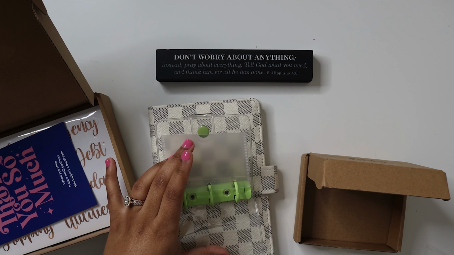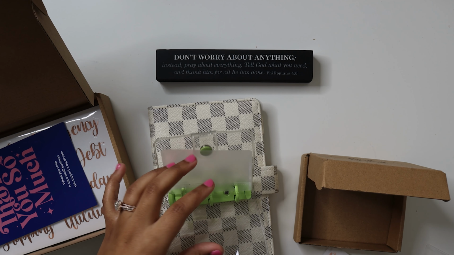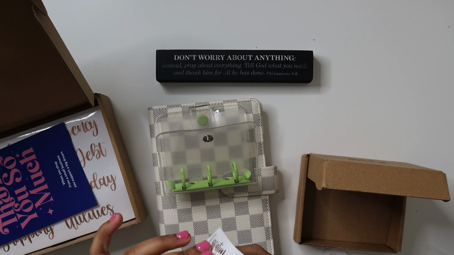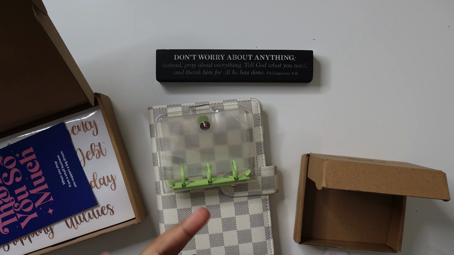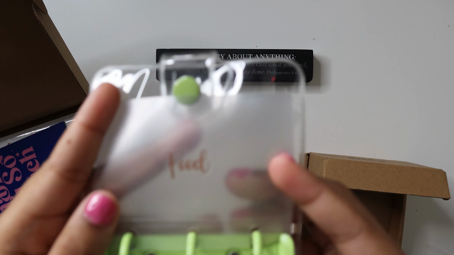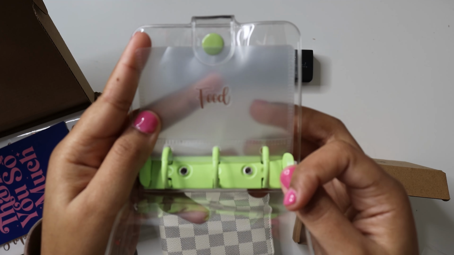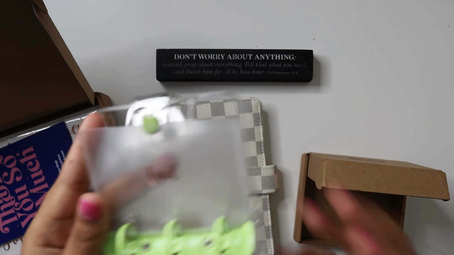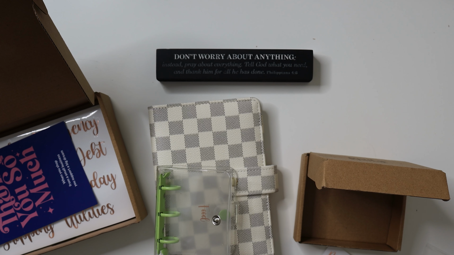Let me put one on there that I'll actually use, even though it's kind of self-explanatory. Take that off, and then you'll just pop it on there, and you have yourself a little cash envelope. This is cute for your wallet. So I'll show you how the cash fits in there. I'm just gonna steal it from one of my envelopes real quick.